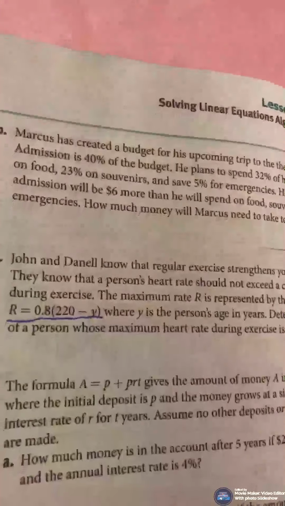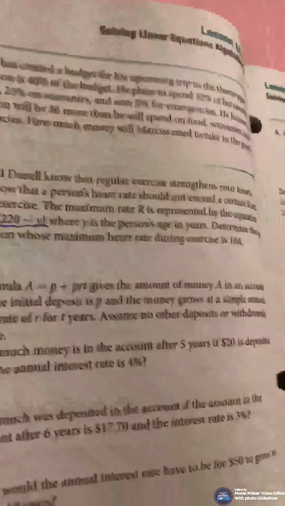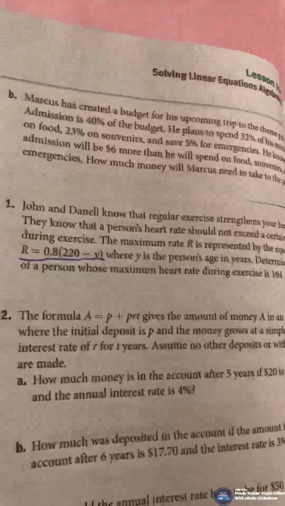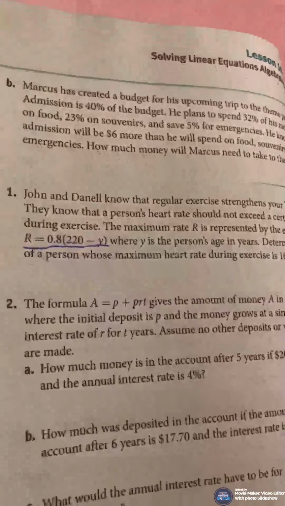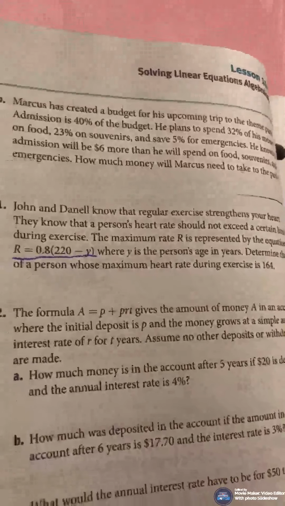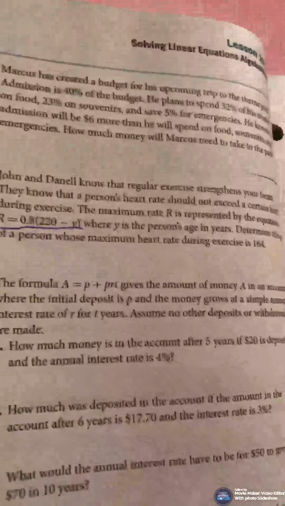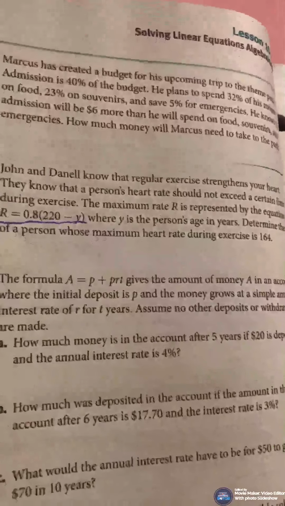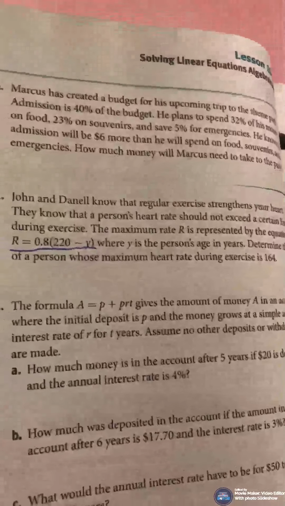The heart rate is dependent on his or her age, which is Y, which is given by the formula below. R equals 0.8 in parentheses 220 subtract Y close parentheses. Typically, we always find the output, and the question provides us the input. But in this problem, the output heart rate R is given, but we need to find the input, and that is age, and that's Y.